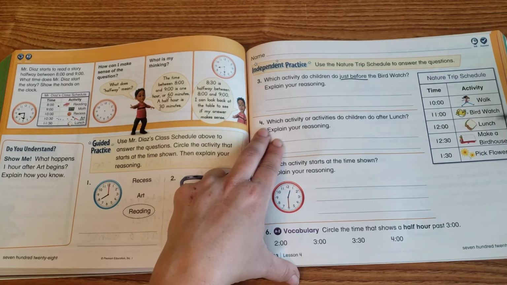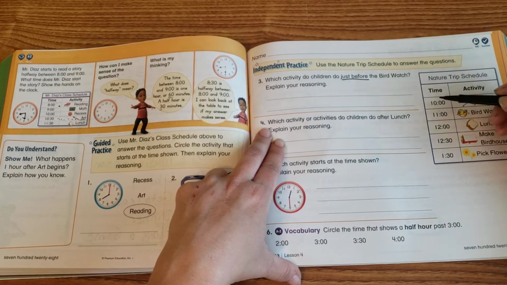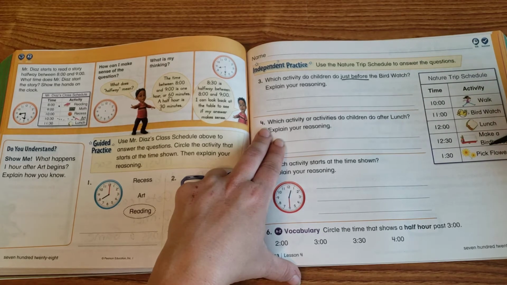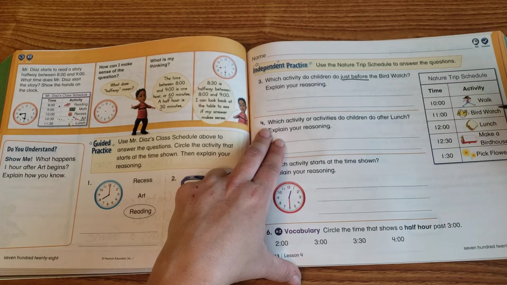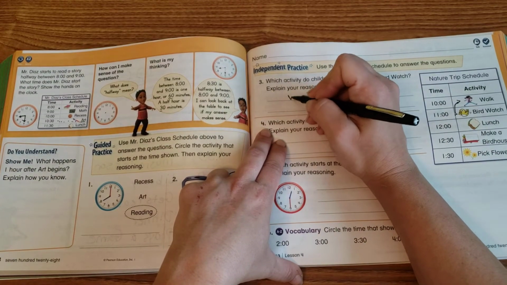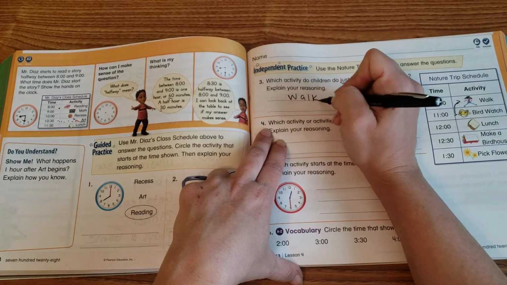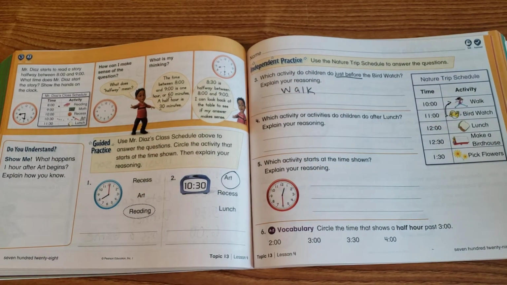So now we're looking at this chart over here, the nature trip schedule. And they tell you the times over here and what they're doing at that time. And we want to find bird watch. Here's bird watch. And just before they do a bird watch, what are they going to be doing? They'll be on a walk. And don't worry about the explain your reasoning part.